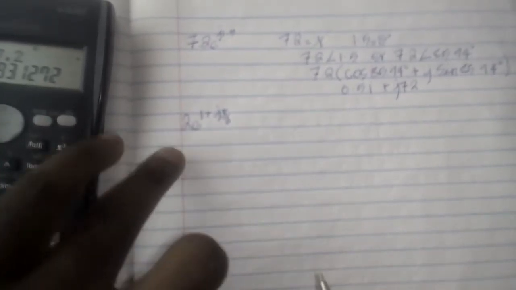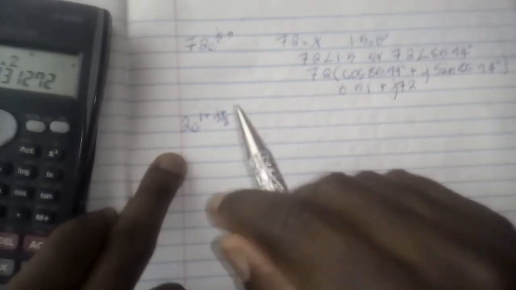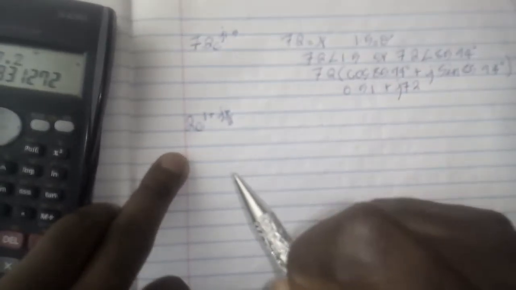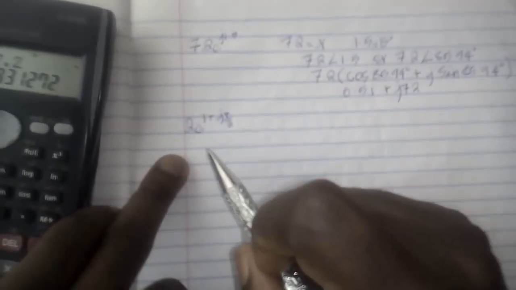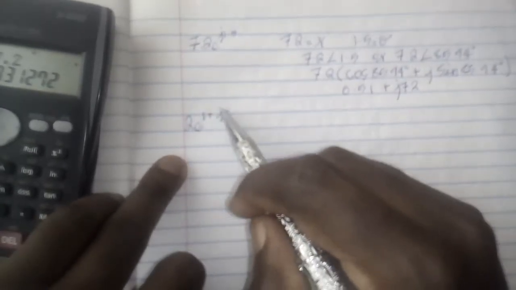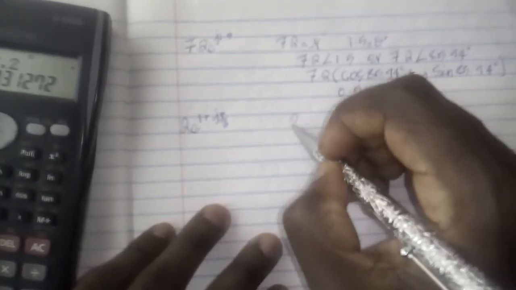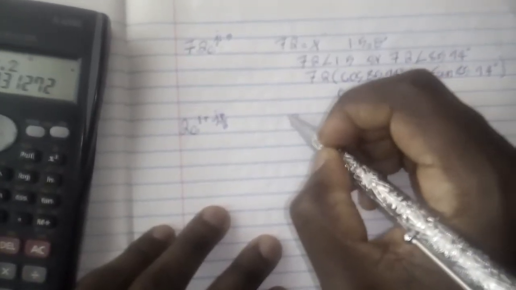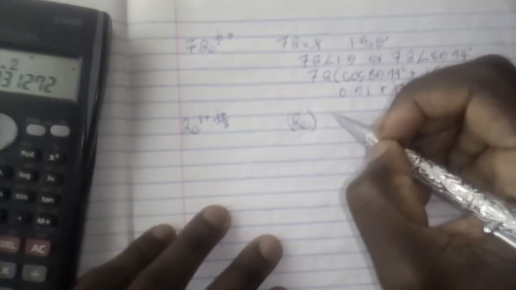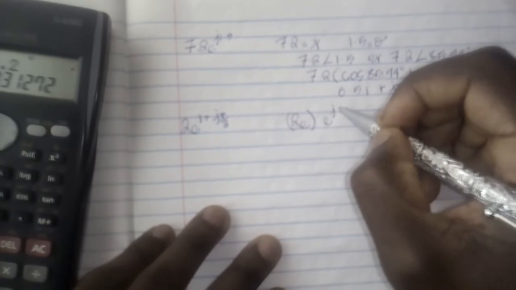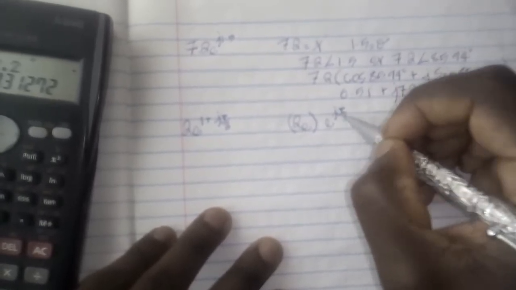So this is how we go about it. First of all, we can use indices to separate this power. So we'll have 2e and e raised to power j pi over 3.